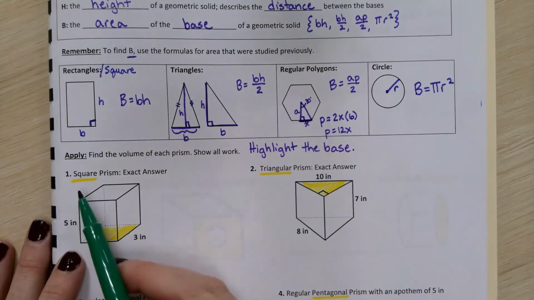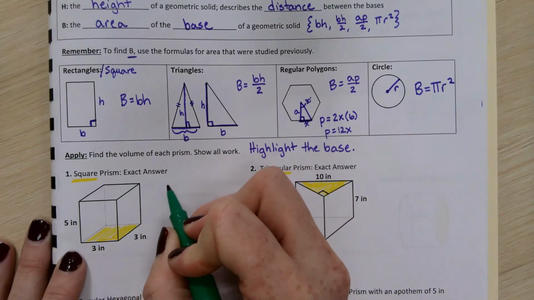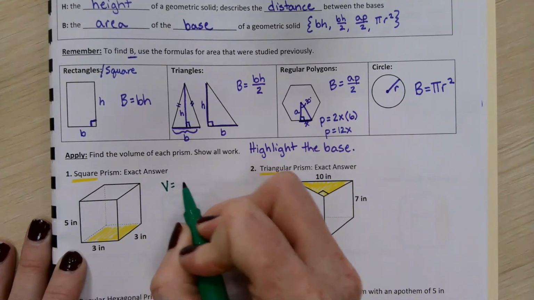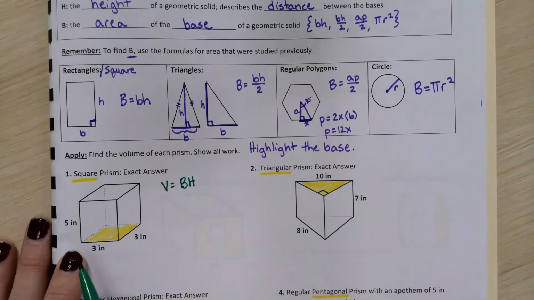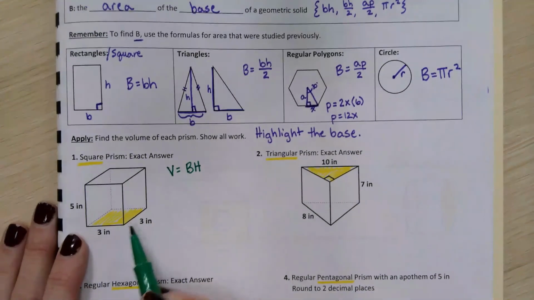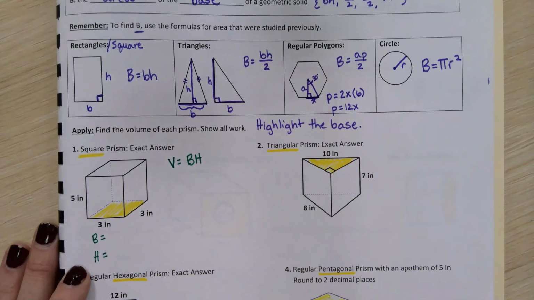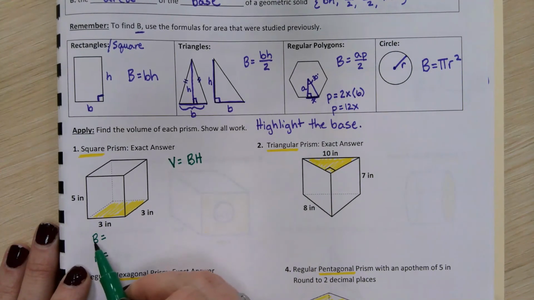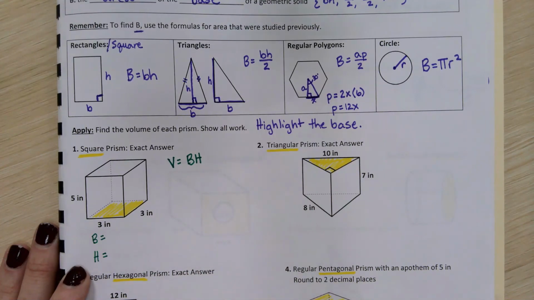We can see that we have a square prism here, and our volume formula from up above for a prism is that V is equal to capital B times capital H. We already highlighted this square shape at the bottom as being our base, so if we're trying to make a list like we did with our surface area problems for the things that we are missing and need to track down, capital B will be first, and then capital H will be second.